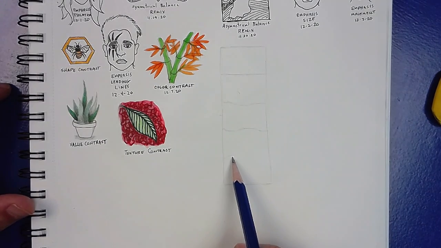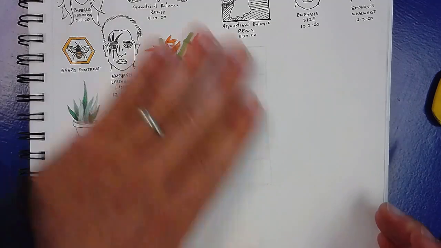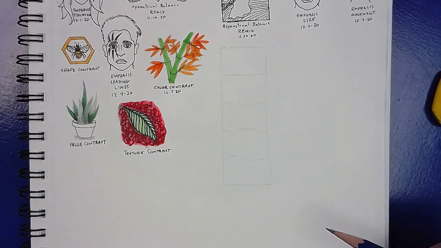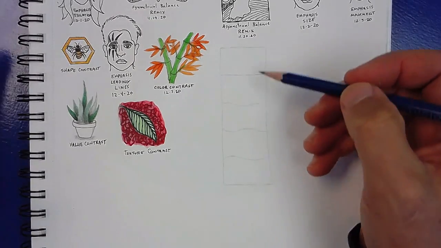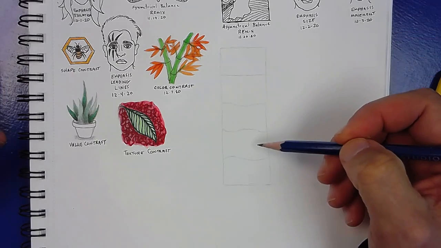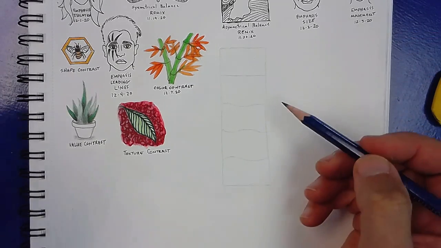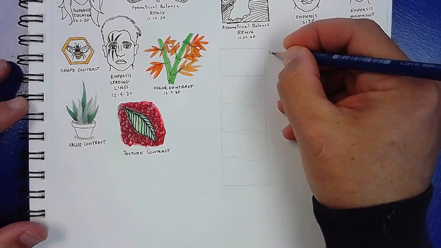And then one on the bottom. Okay, so we've got 1, 2, 3, 4, 5 divisions. That's going to work for what we want to use it for. So each day this week, we're going to use one of these 5 boxes to create different types of rhythm. Now the first type of rhythm that we're going to create is called regular rhythm.